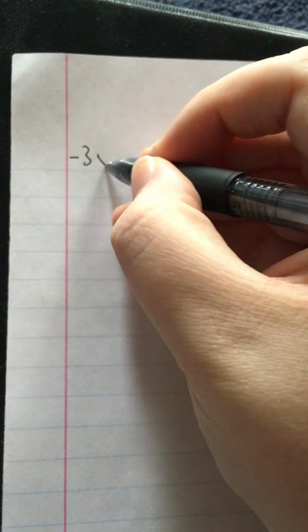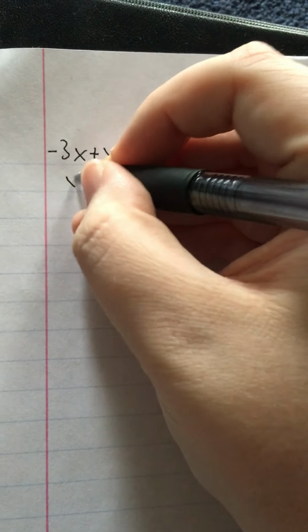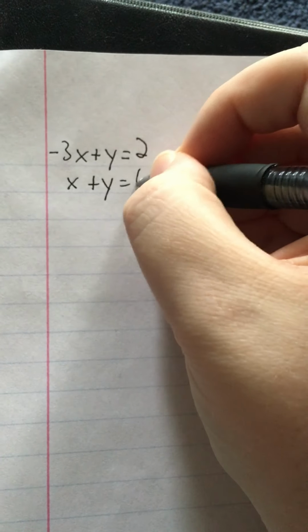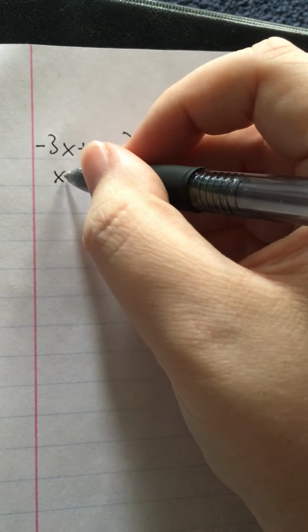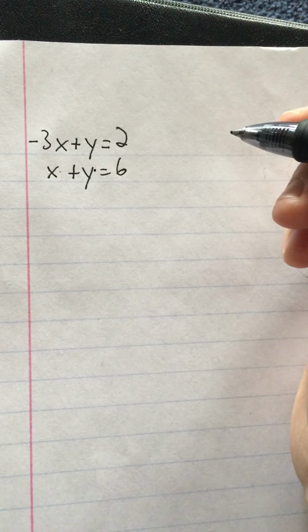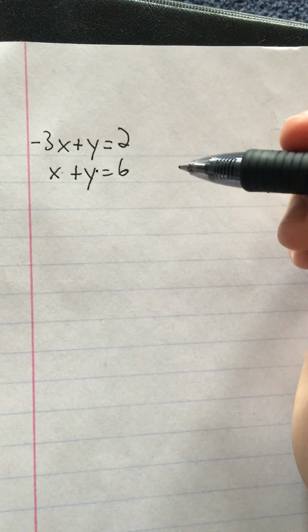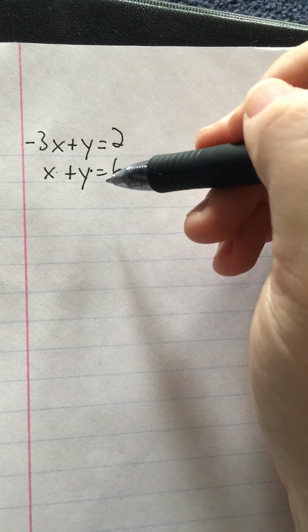So the next system that I want to have you try is negative 3x plus y equals 2 and x plus y equals 6. Now again, since these two variables both have a coefficient of 1, you can easily solve for either of the equations.